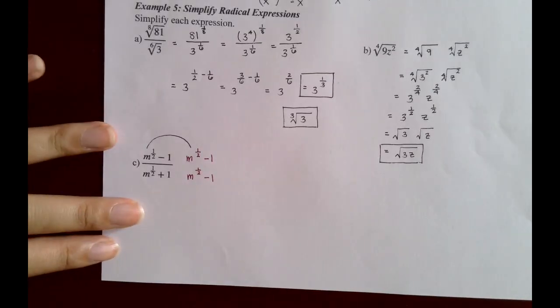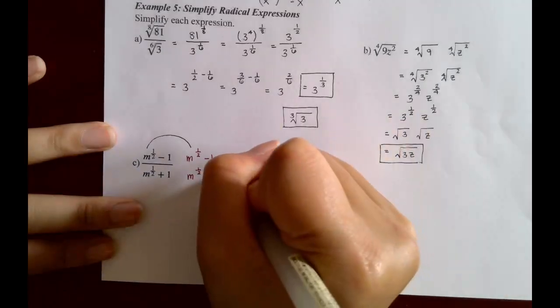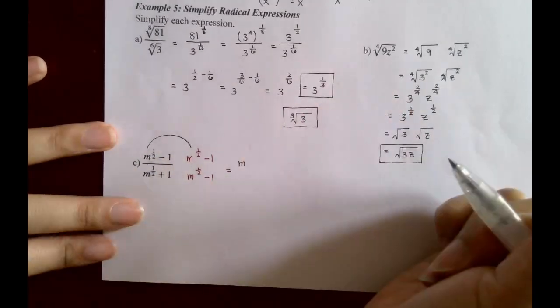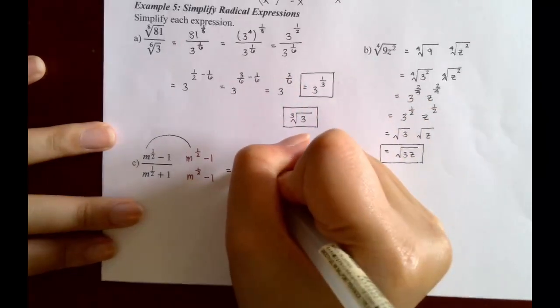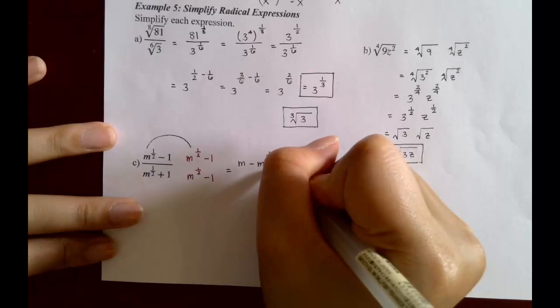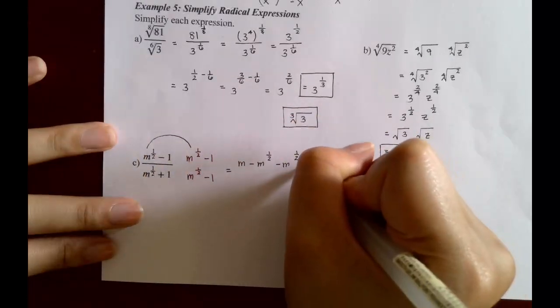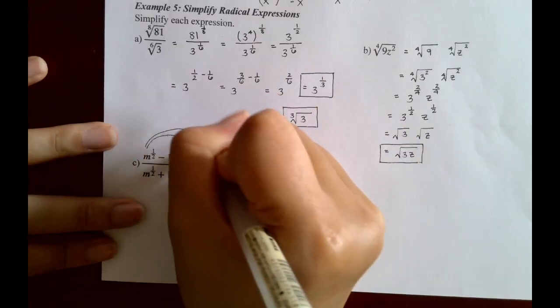So m to the 1/2 times m to the 1/2. Remember, we add the exponents, so this becomes m. Okay. Then the outside is minus m to the 1/2. The inside here is minus m to the 1/2. And then minus 1 times minus 1 is plus 1. Right?